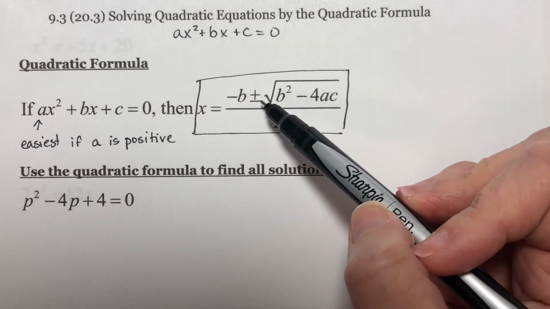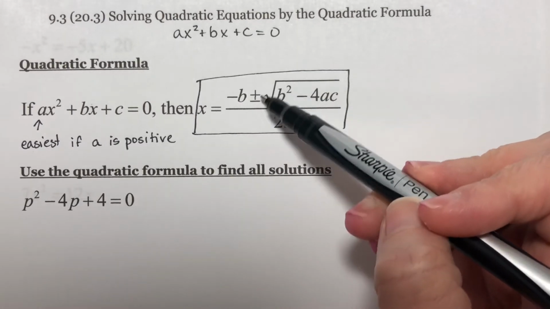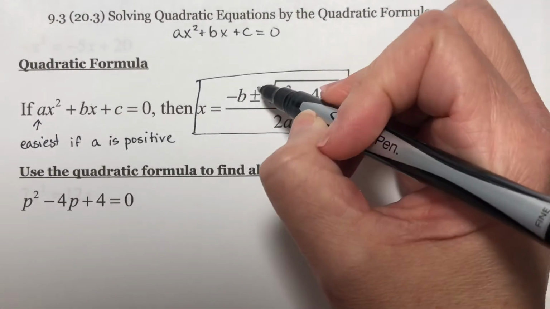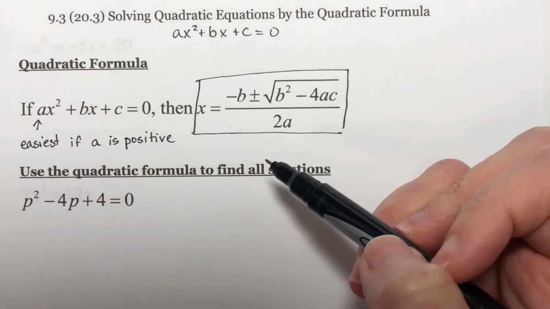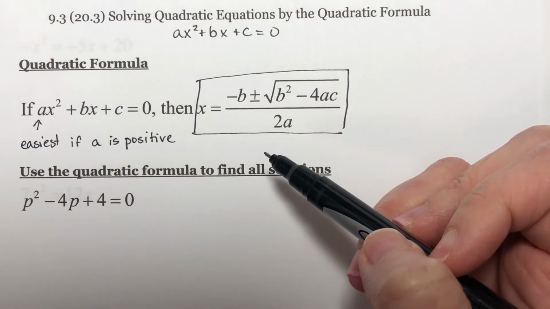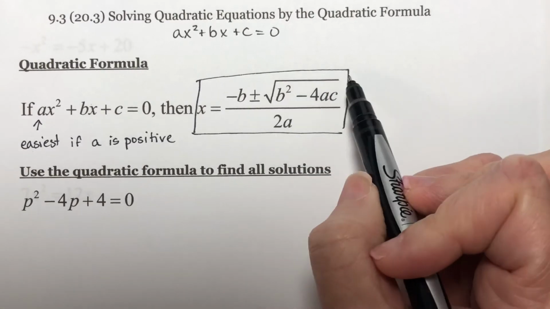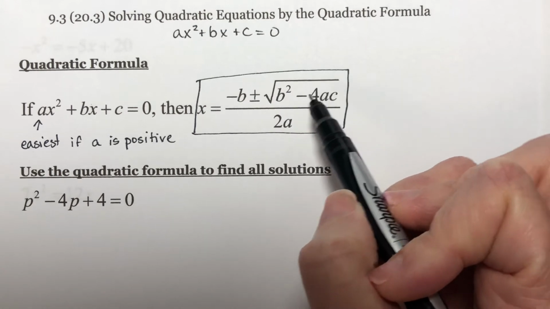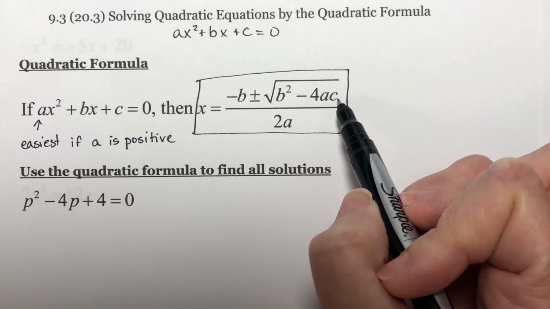Plus or minus. You know that when you have a square, you should get 2 answers. Sometimes we get the same answer twice, but you should get 2 answers. This is what takes care of that. You're going to calculate it first with a plus sign and then second with a minus sign, or you could do it in either order, but you're just going to do it once each. And then the square root of, you have to make sure this radical bar covers all of this: b squared minus 4 times a times c.